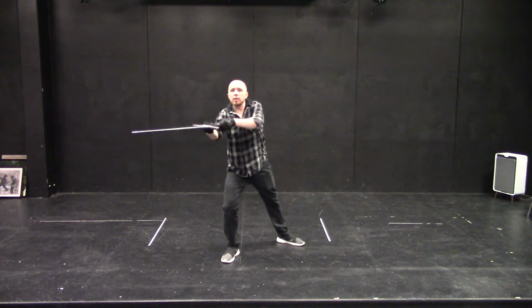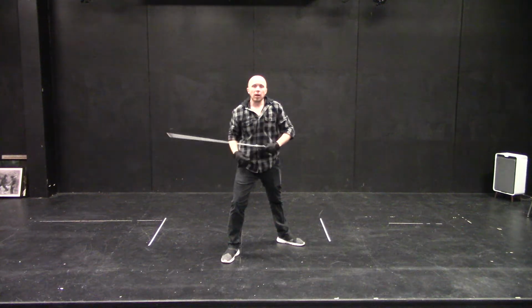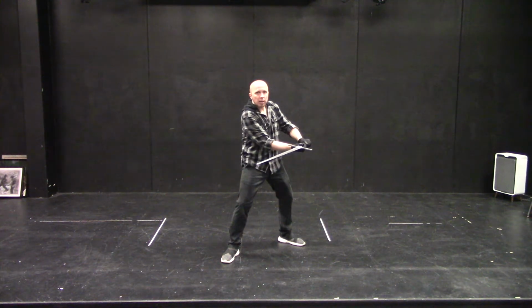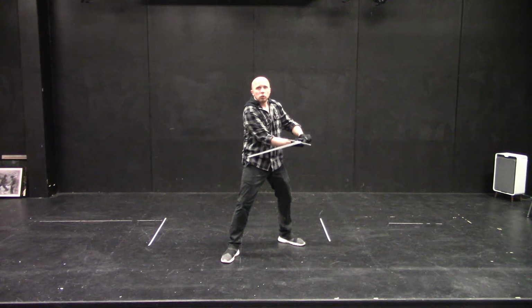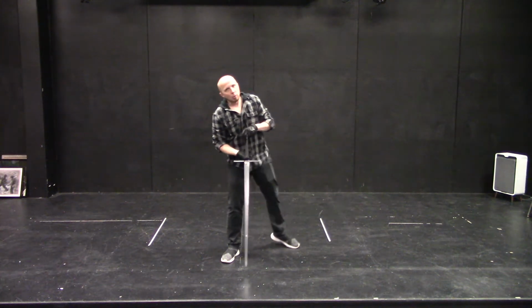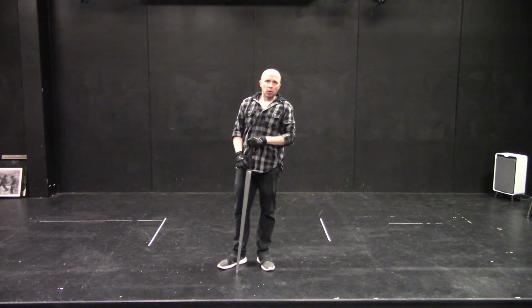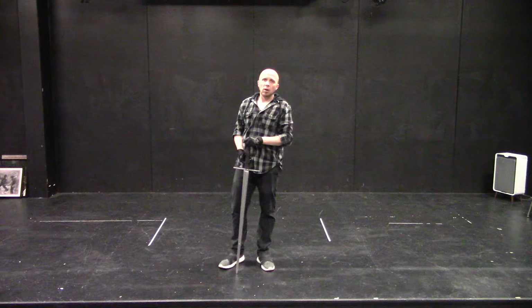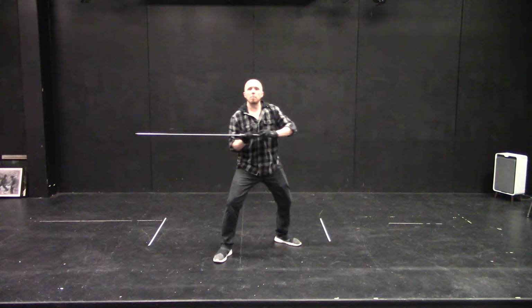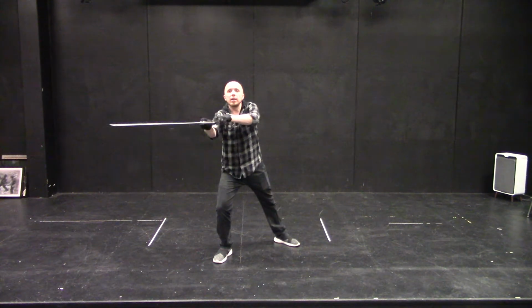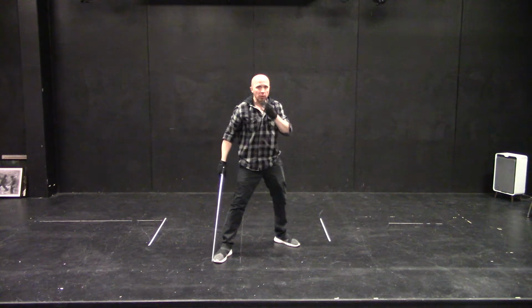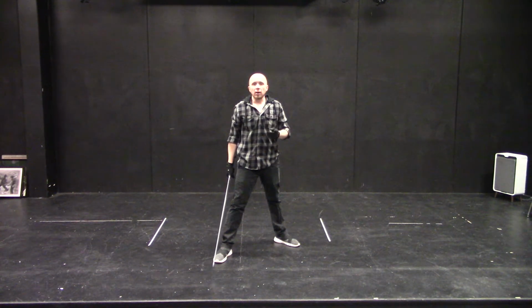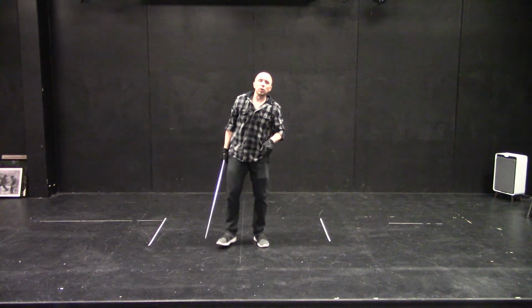That way, I'm sending the energy of the weapon out, and I am not bringing the energy of the blade in. Do not end like this. I will make you do it again over and over and over, as many times as we need to, for you to flick the weapon past your partner, not bringing it in. Okay? So, let's start again with the high lines and then go into the low lines.